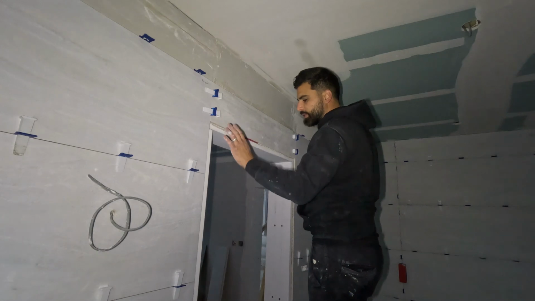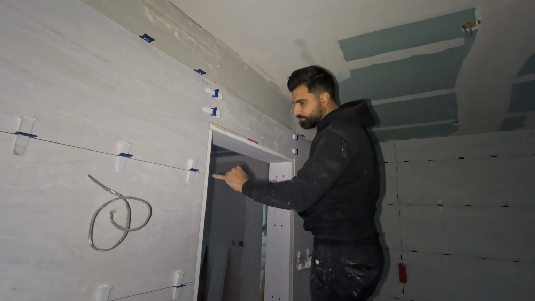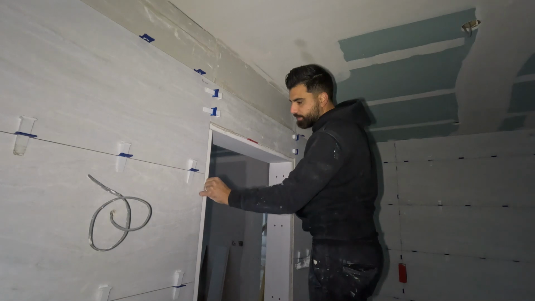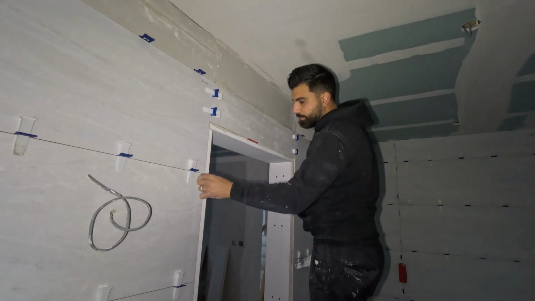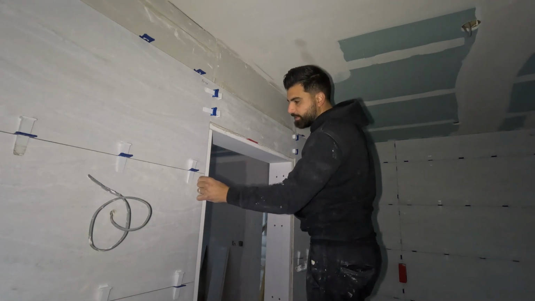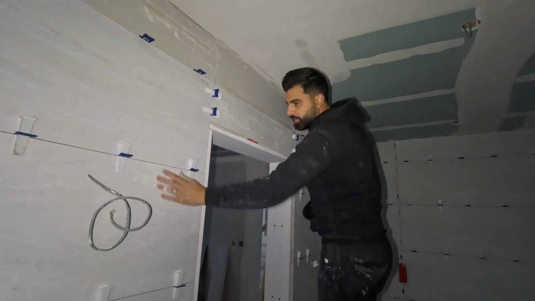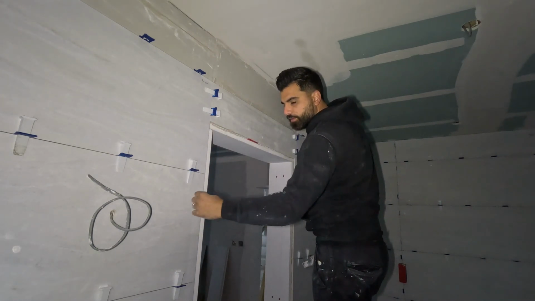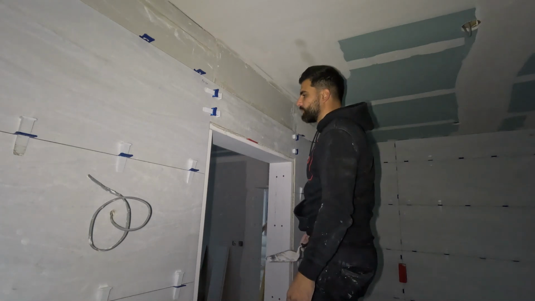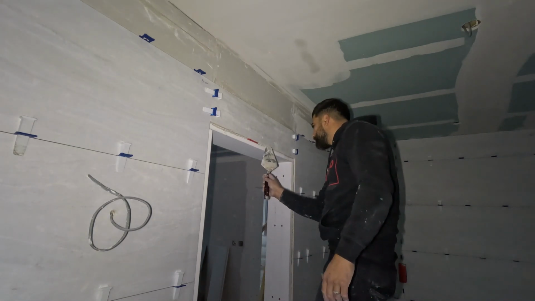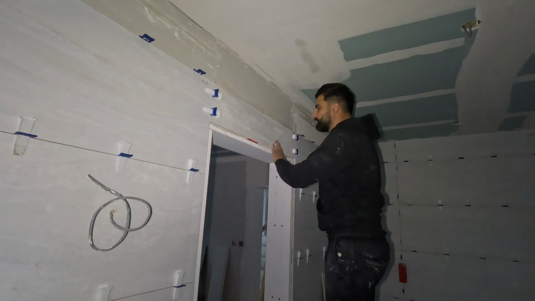So that's how I do them. Plant on, bring it flush, you step it back 5mm, then you step the architrave back 5mm again. It gives you a nice clean finish to the tile, and then you see the full depth of the architrave. That's how you do it. That's the cleanest way.